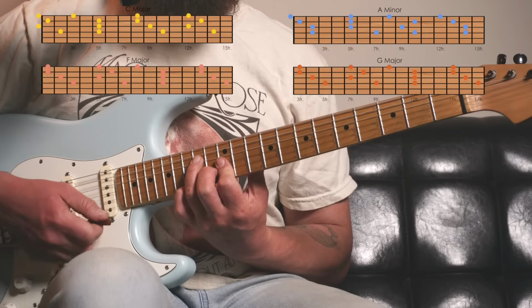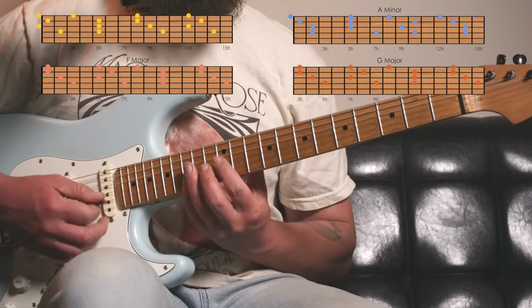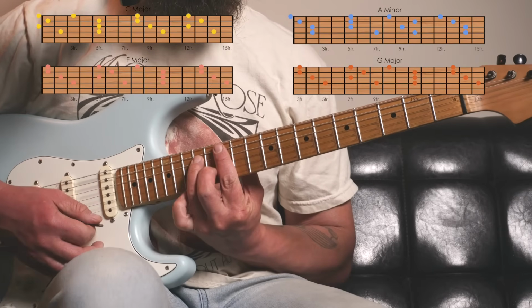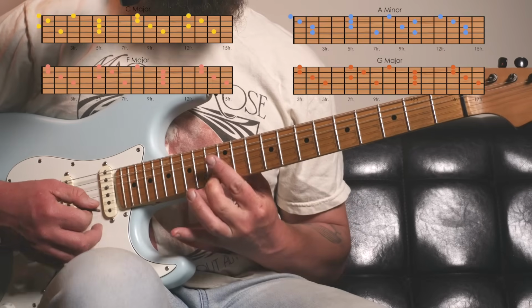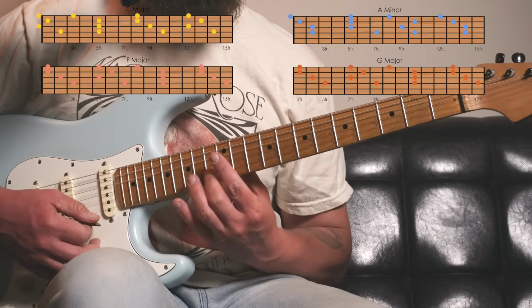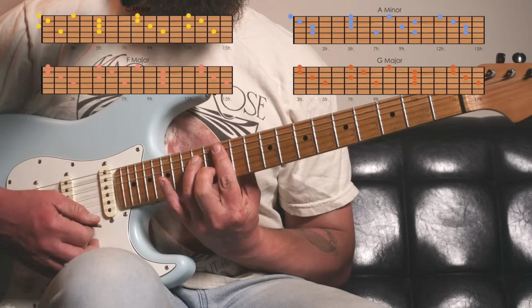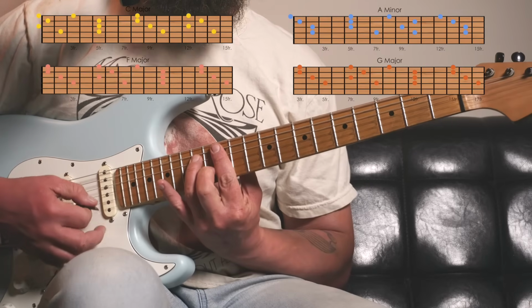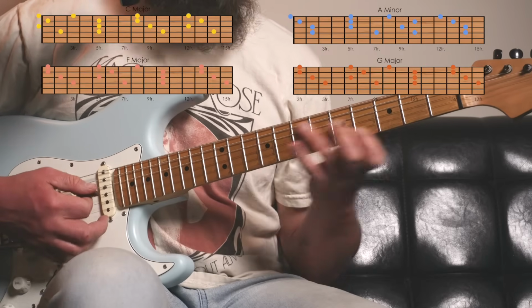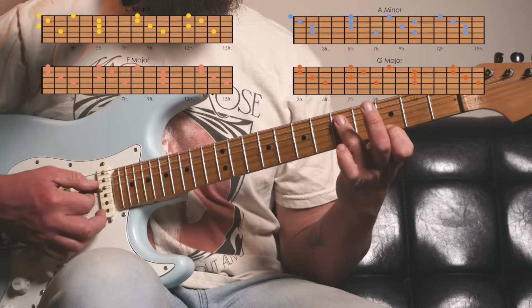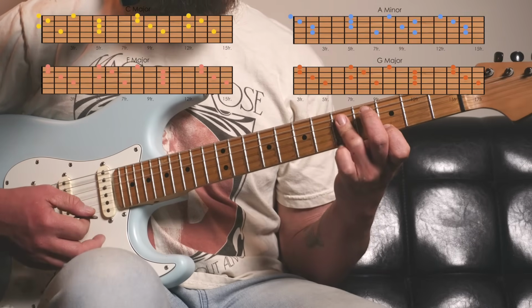Then it's very easy for my pinky to hit the 5th of the scale up there. I can also hit the 4th of the scale by barring my 2nd finger like that. If I'm in the 2nd inversion shape, I've got my pinky right there.